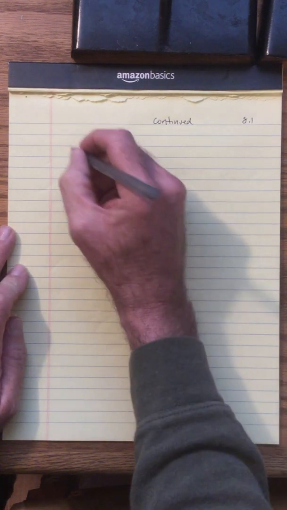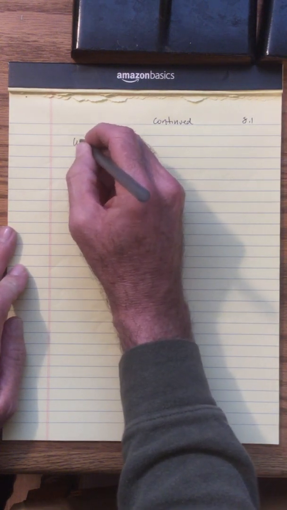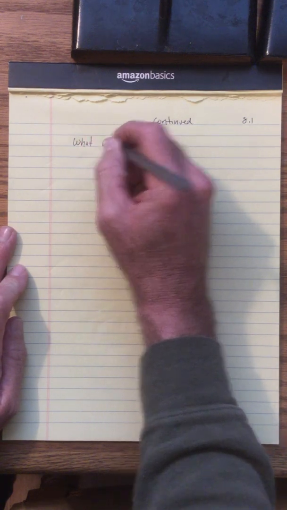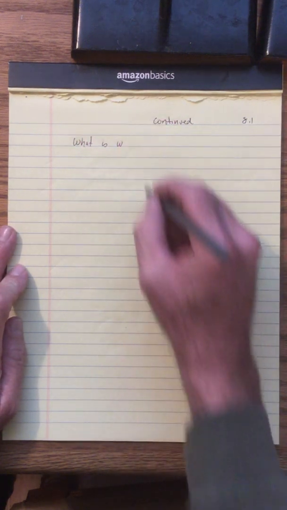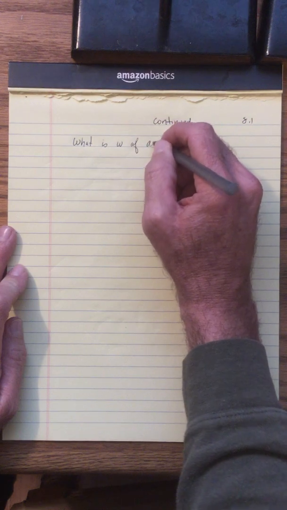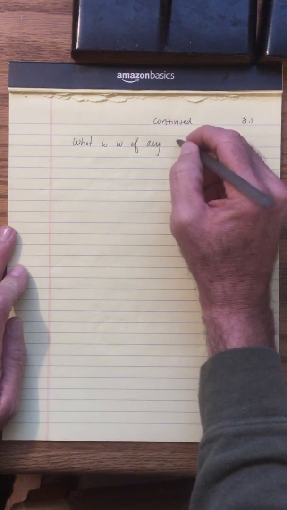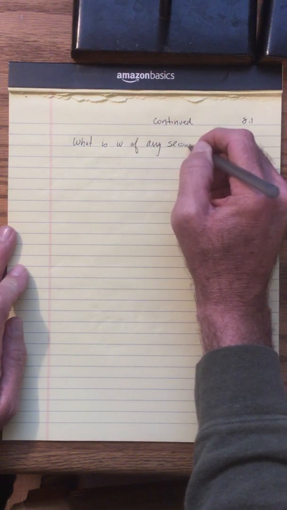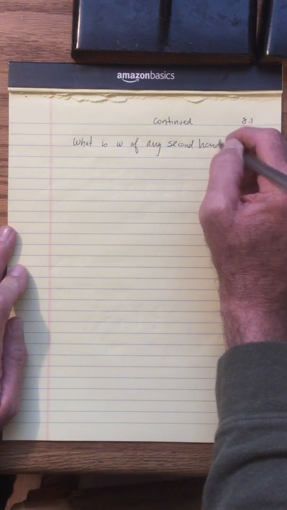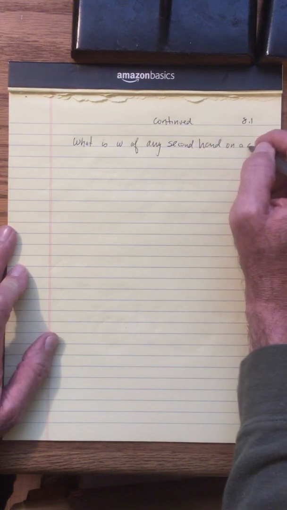So we're going to be continuing section 8.1 and I'm going to give you a chance to attempt a couple of problems that are similar to the ones that you saw on the handout. So here we go. First question that I have for you is regarding the angular velocity. What is the angular velocity of any second hand on a clock?